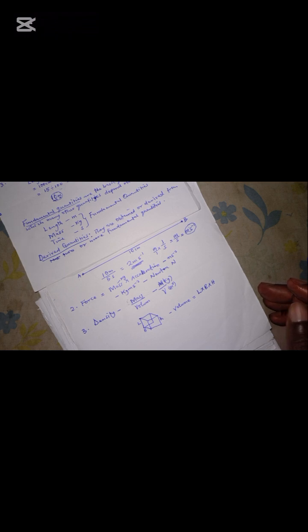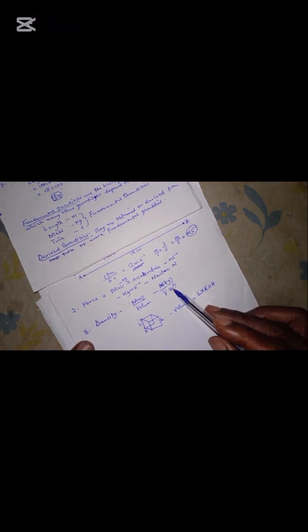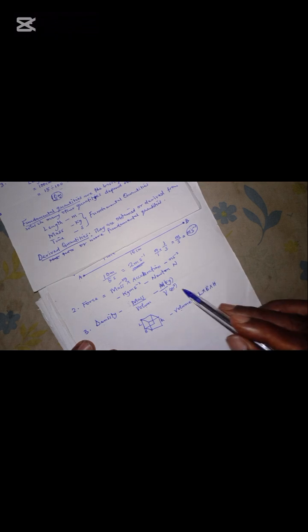So we can easily have the density of a substance, which is also a derived quantity. Volume is even a derived quantity. So meter cube is a derived unit.